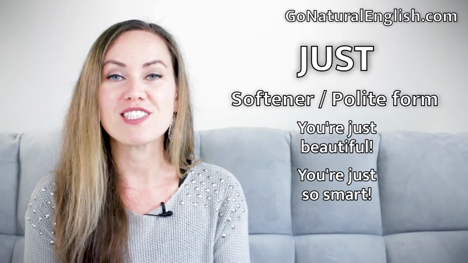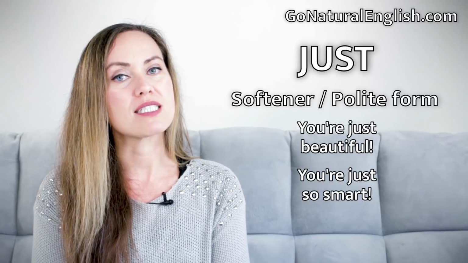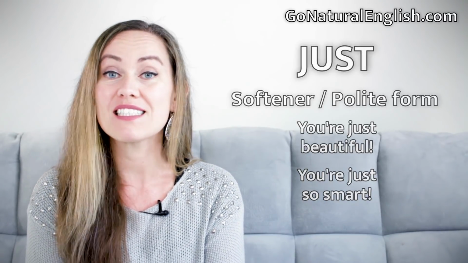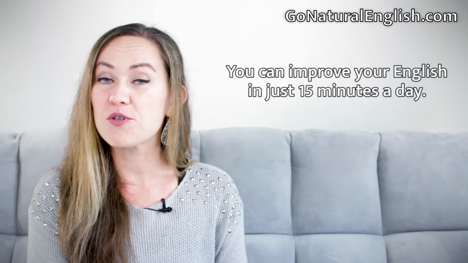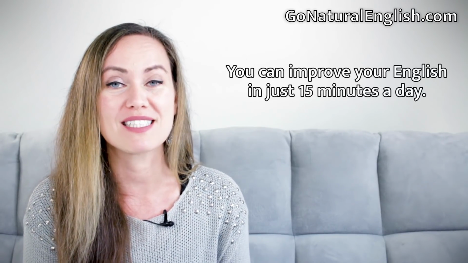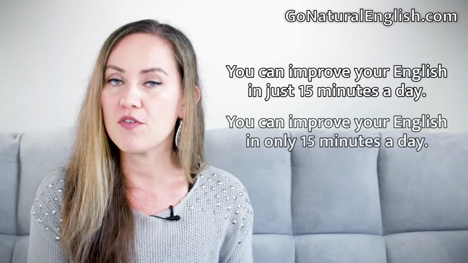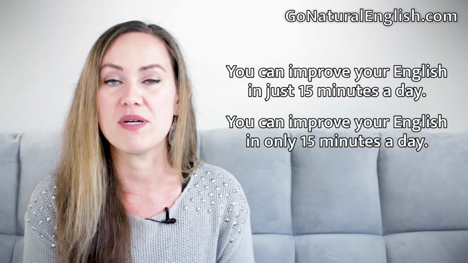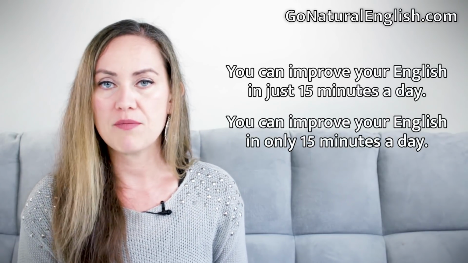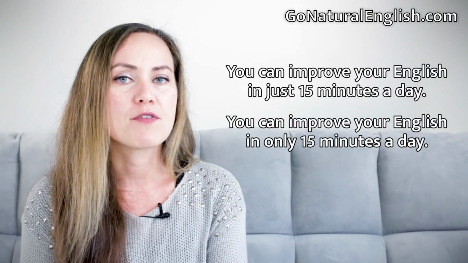So again, we can use just and only in the same sentence with the same meaning when we mean simply. For example, you can improve your English in just 15 minutes a day, or you can improve your English in only 15 minutes a day. And they really mean the same thing, simply. However, let's look at a different example.